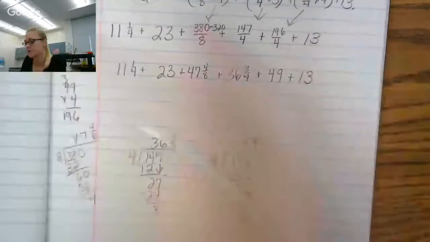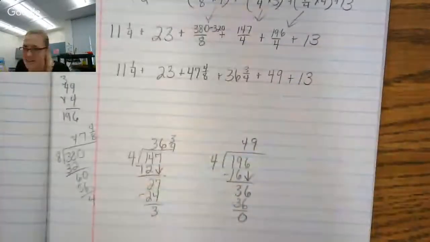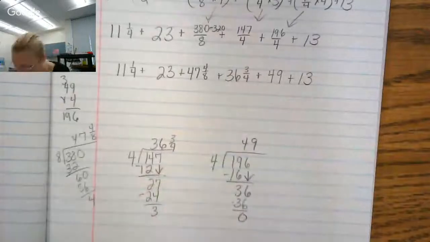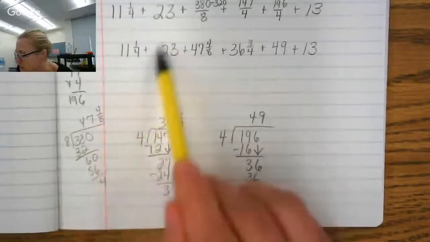So now what I'm left with, I'm almost there, guys. Healthy struggle. It takes time, but it's nothing you can't do. It does take a lot of time. I'm not going to sugarcoat that at all. Now I can go through and I can add up my fractions and I can add up my whole numbers.